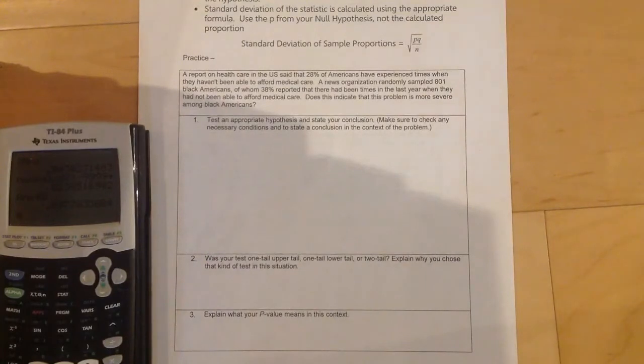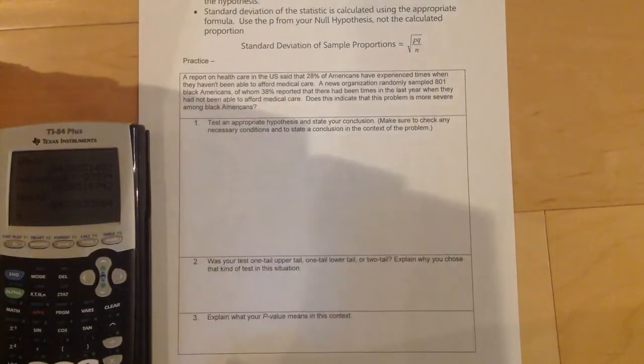All right, so first things first, necessary conditions. It says it's a random sample, so that's good. 801 is definitely less than 10% of the population. And 38% of 801 is definitely going to give us 10 successes and 10 failures. So we're fine there. All right, so let's start with our null hypothesis.